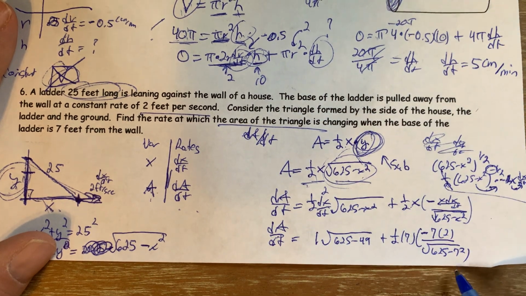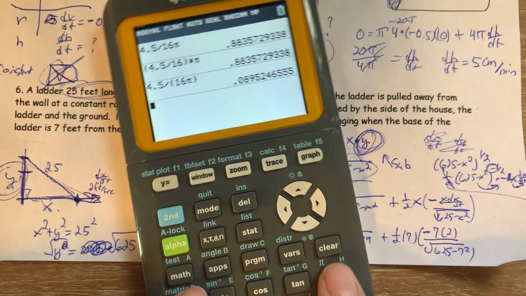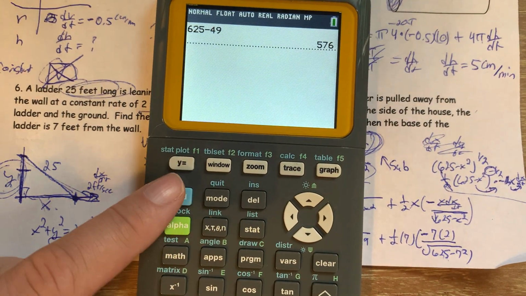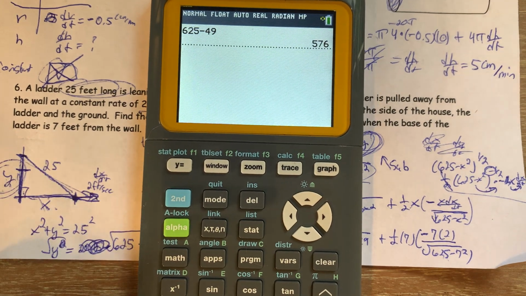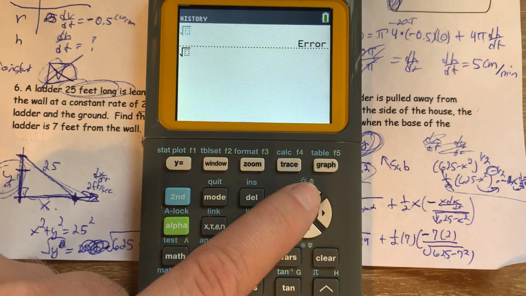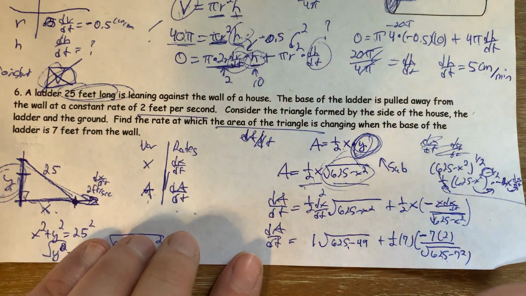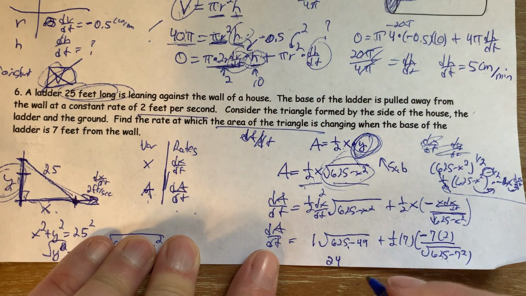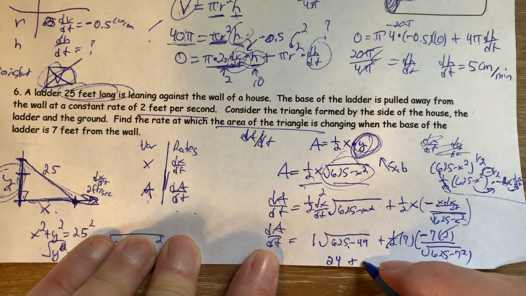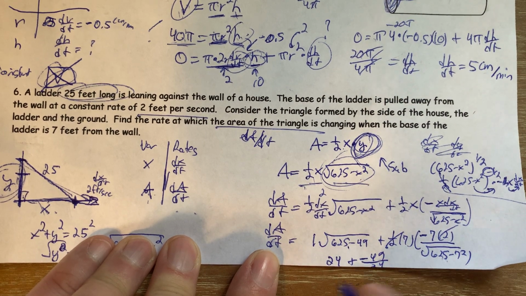And I actually think this comes out pretty nicely. I think 625 minus 49 is a perfect square. Let me look. 625 minus 49, the square root of that, I believe it's 24. Oh no, what did I do? Oh, I didn't put the square root of that answer. 24, okay. So this is 24 plus, 1/2 of 2 cancels out. It's negative 49 over 24, whatever this comes out to be.